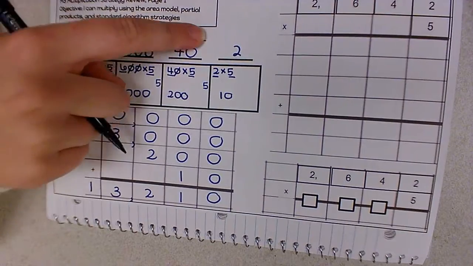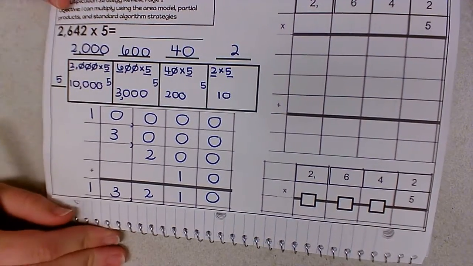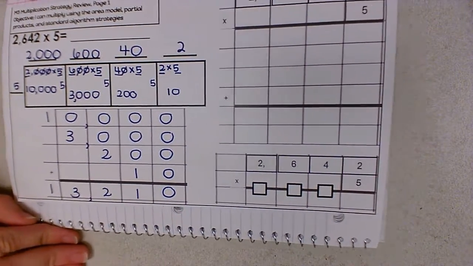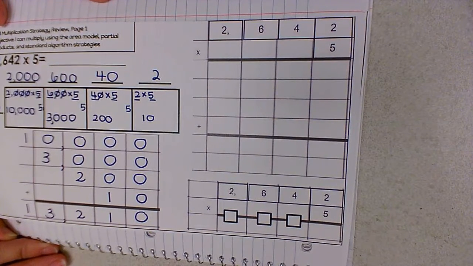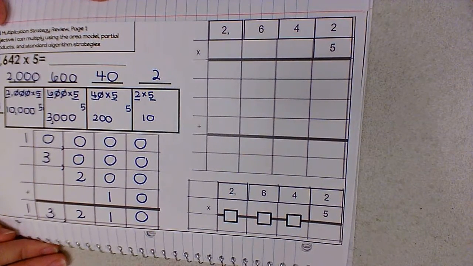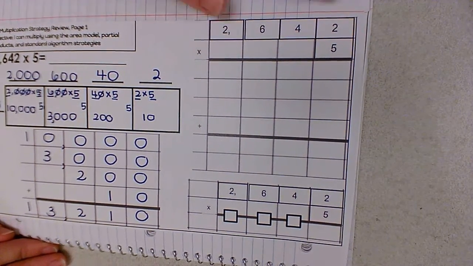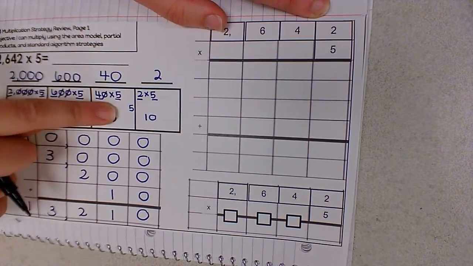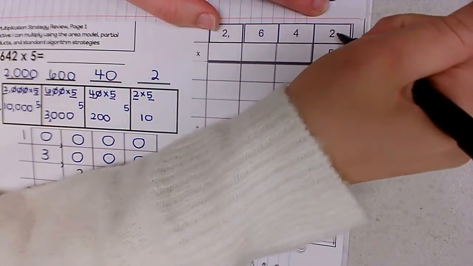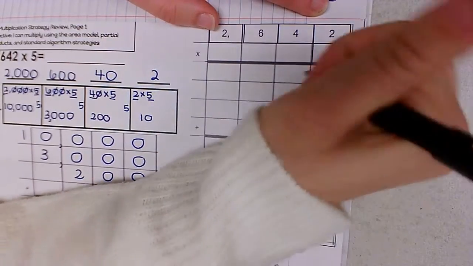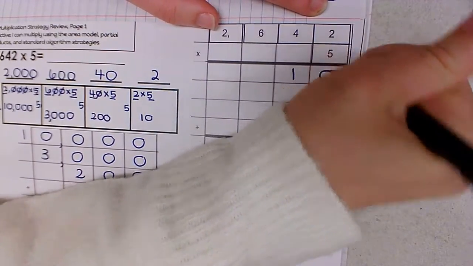Before I write my answer up in this line, let's make sure we're absolutely correct by trying out the same problem with our partial products method. Remember, partial products is a lot like our area model. We're just doing the multiplication without the visual of these boxes. Let's start with our ones. 2 times 5 is 10.